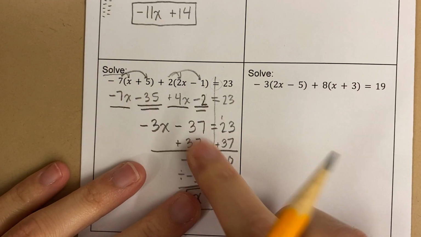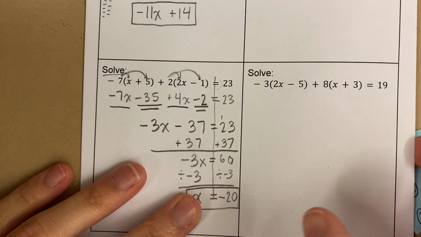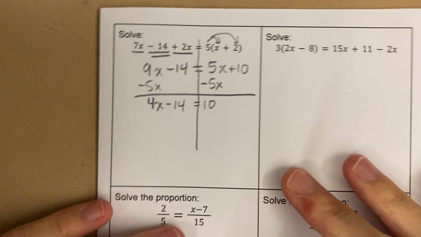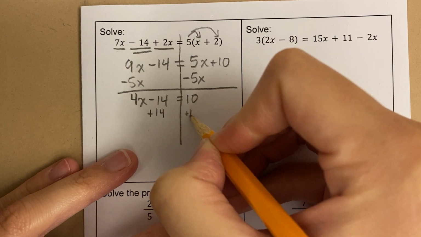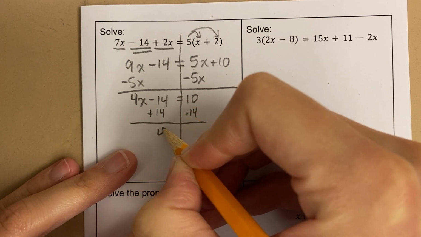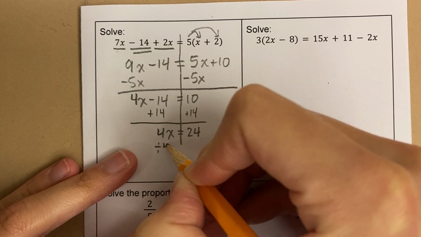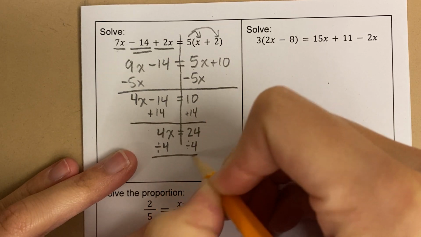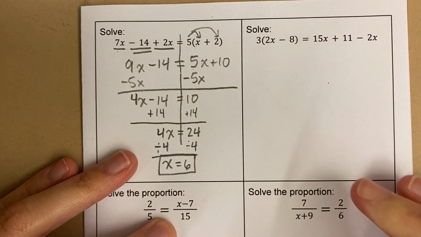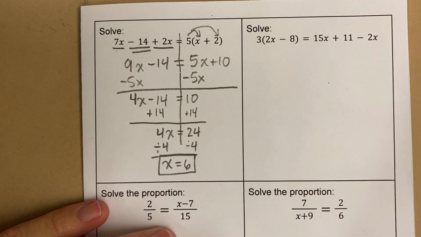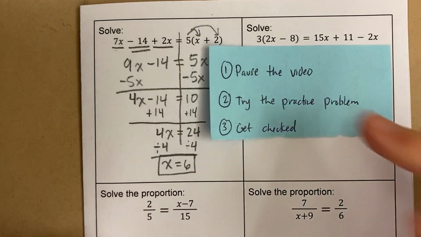Okay, now again, I'm at this point, right? Once I get to this point in the equation where x is being multiplied by one number and then a number is being added or subtracted, I just always deal with addition and subtraction first. So I'm going to deal with this plus 14 first. And then I'm going to divide by 4. All right. Go ahead and pause, try the practice problem, get checked. And we got one more to go.